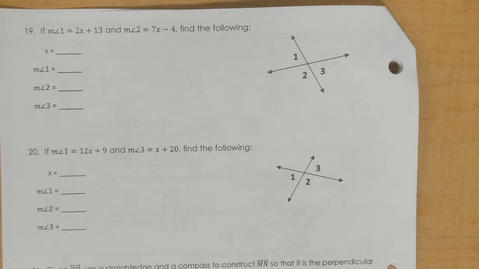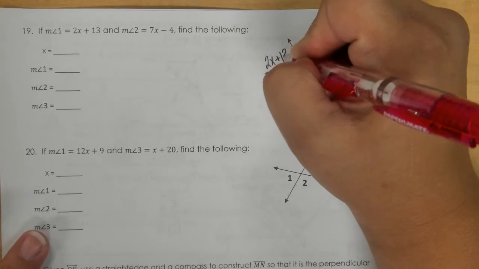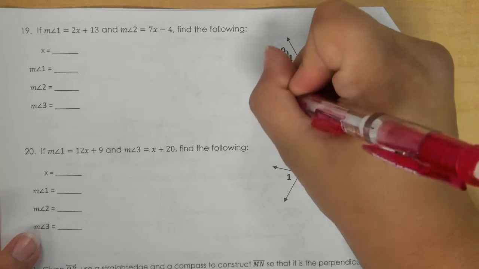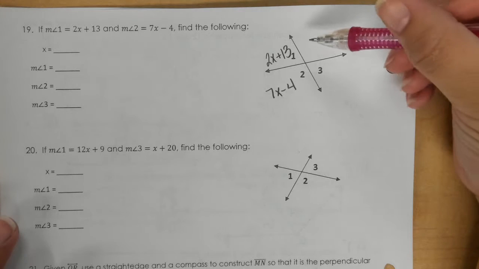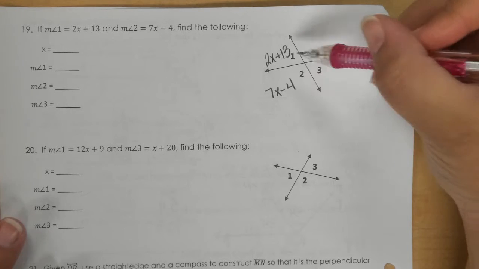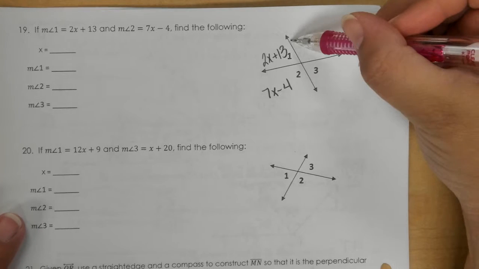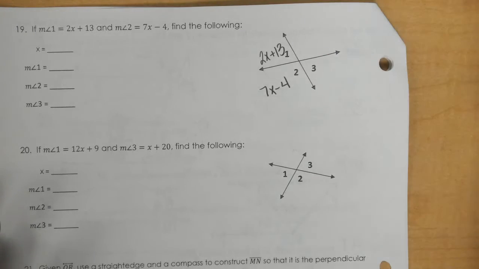Okay, for number 19 on the Unit 1 review, it says if the measure of angle 1 is 2x plus 13, and the measure of angle 2 is 7x minus 4, find the following. So you need to know what relationship angle 1 and angle 2 have. And their relationship is that they are supplementary. They are on this straight line here, which is a straight angle that equals 180 degrees.